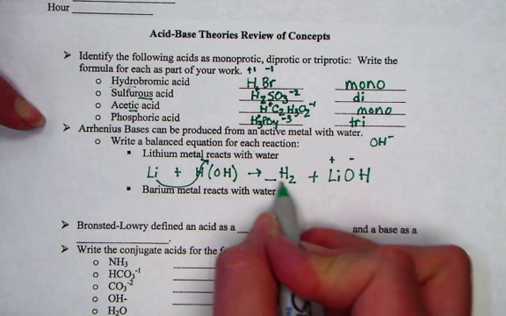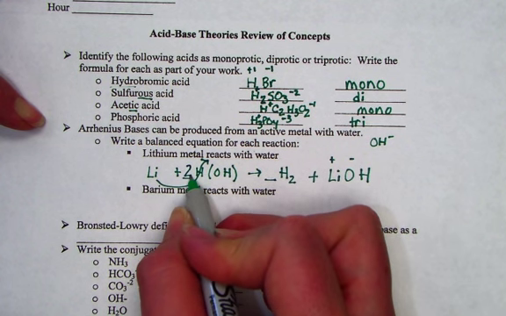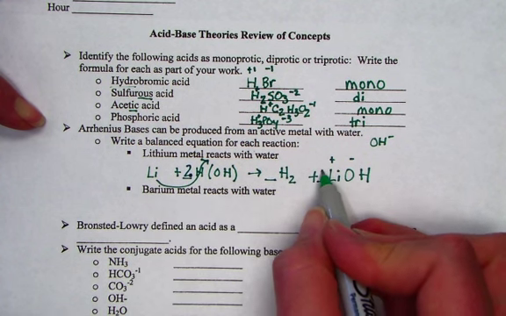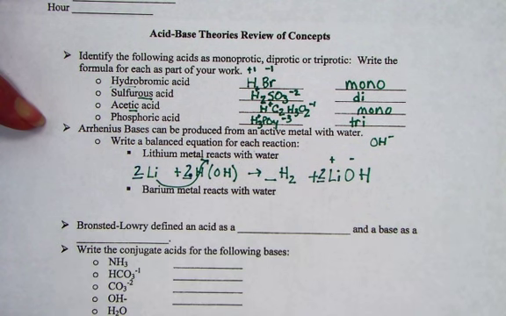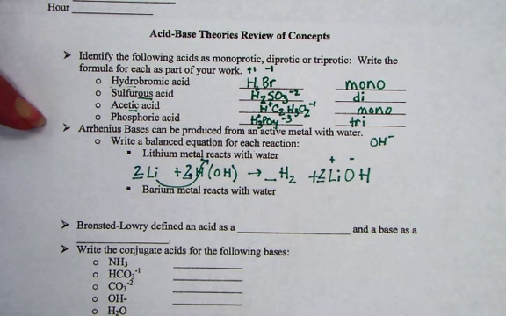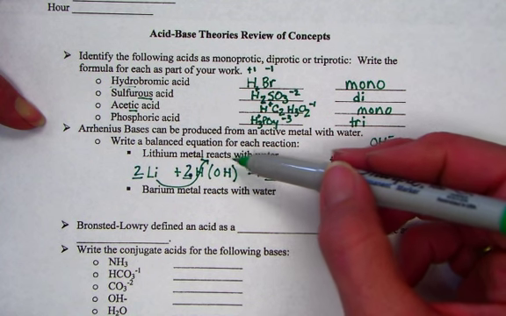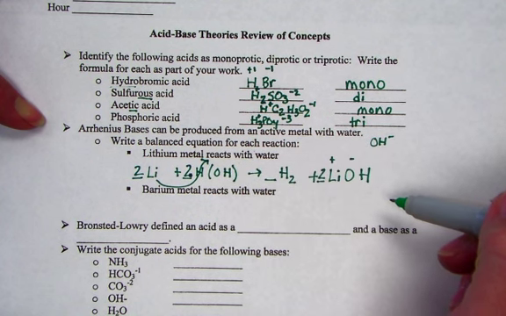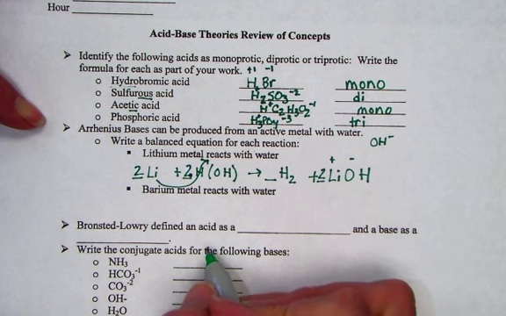We do need to balance. Since I have 2 H's from the hydrogen gas, we'll double the water, which makes me then double the lithium hydroxide base. And again, going back to pair the lithium, we end up with a 2 to 2 to 1 to 2 stoichiometric ratio. When a metal, active enough to displace hydrogen from water, reacts to produce an Arrhenius base, it's simply a single replacement pattern.